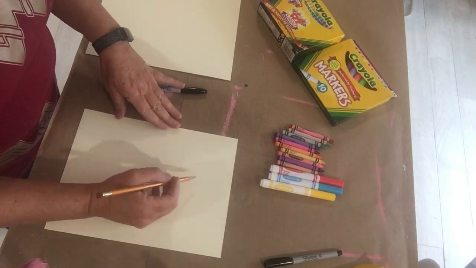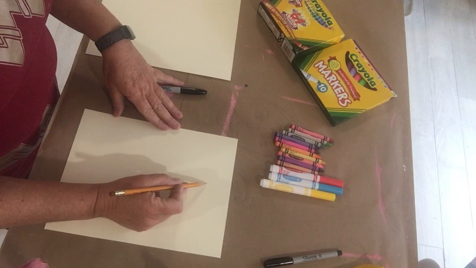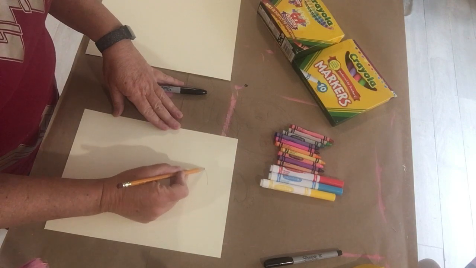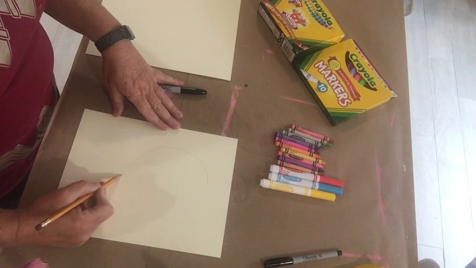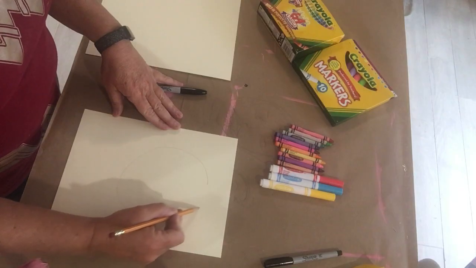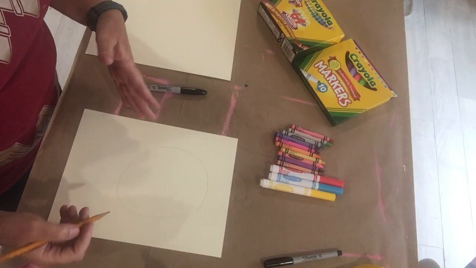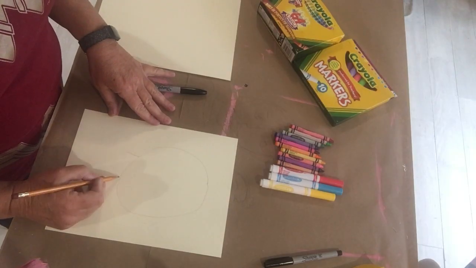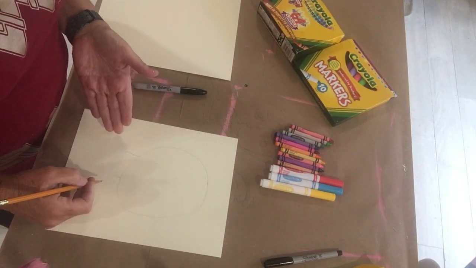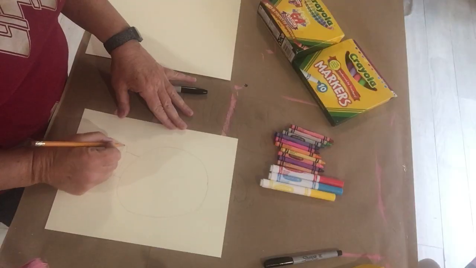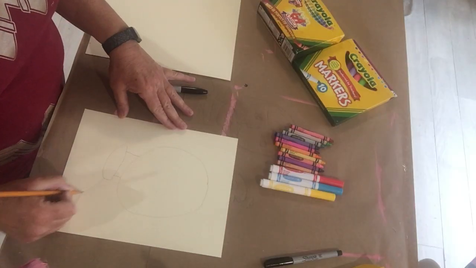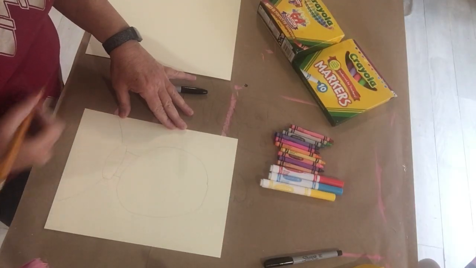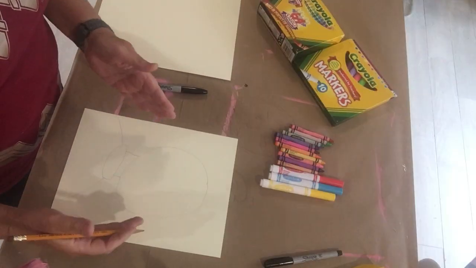So for the face, I was thinking of a circle, just a little bit of an egg shape, and I sort of angled it that way. Here's the neck. I'll put the neck over here, and we'll just sort of have a turtleneck sweater or something like that. Okay, so we've got that.